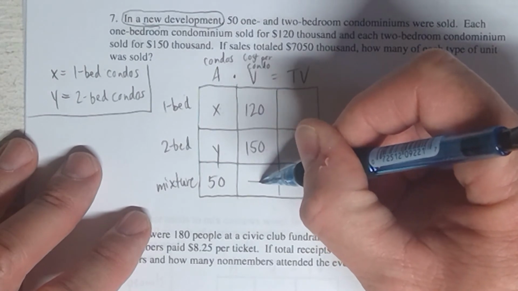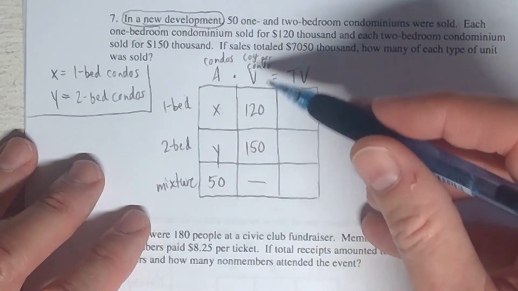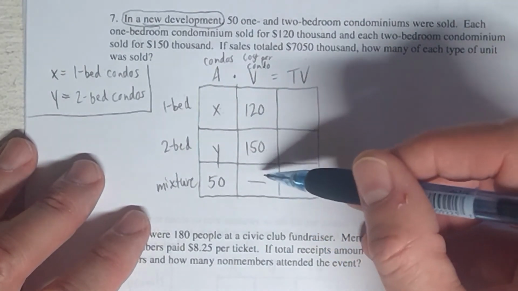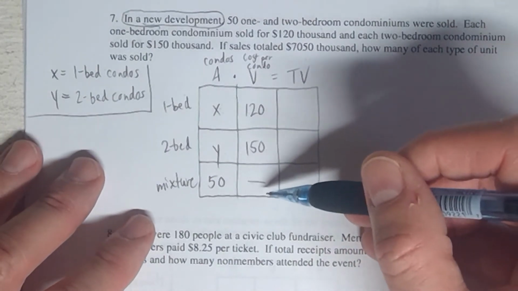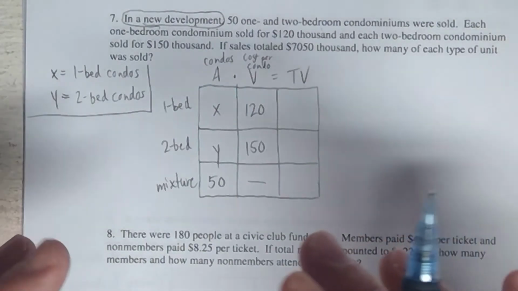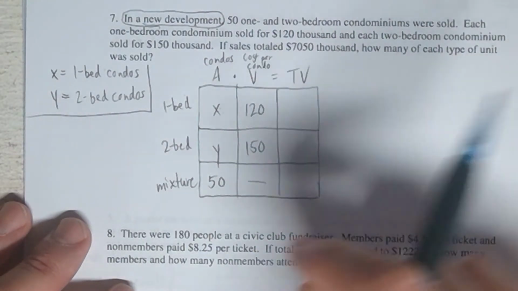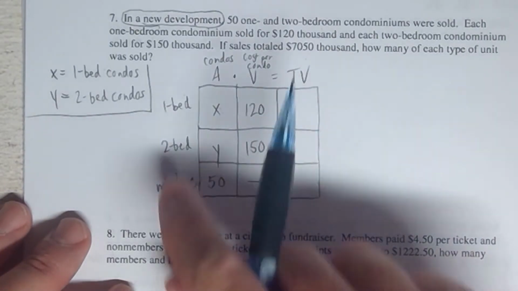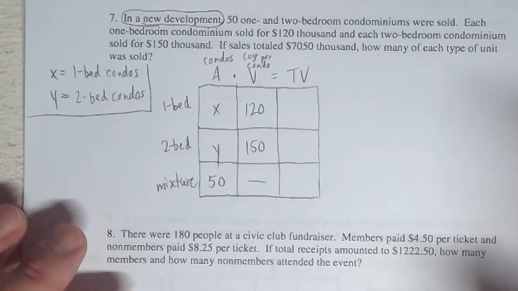This one right here is one of those problems where it's blank, because they do not tell us the cost per condo of all of the condos in the entire development. And I know that because in order to be able to fill this in, it would have to work for every single condo in the entire development.